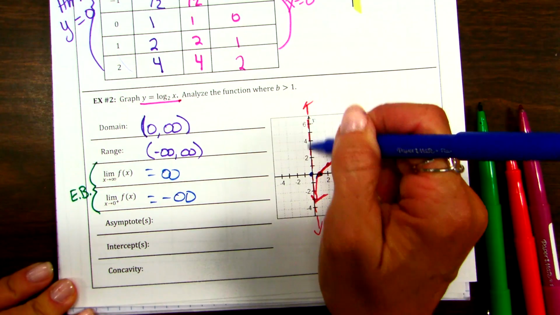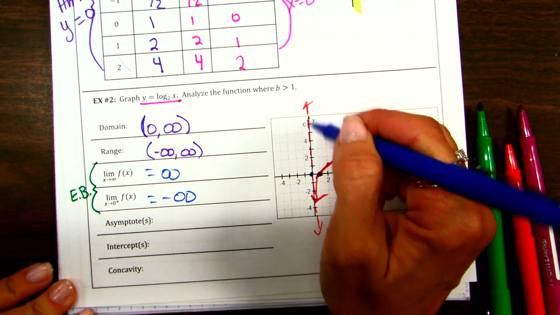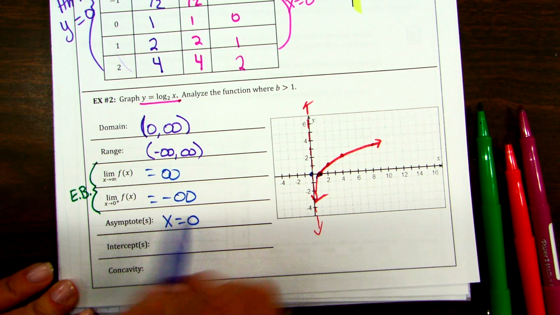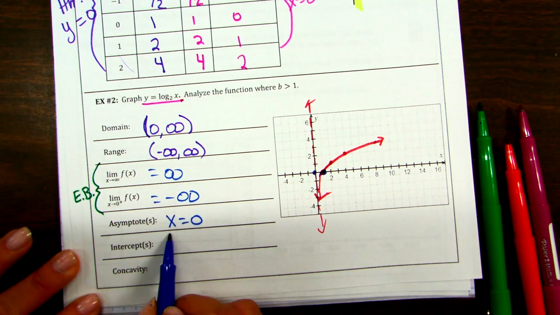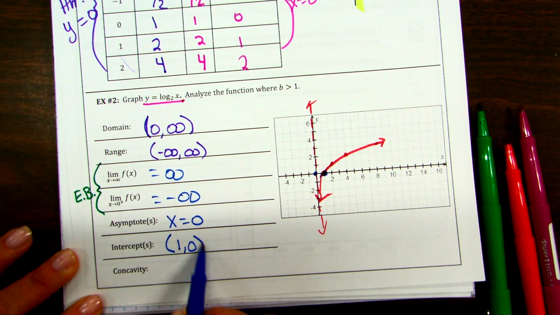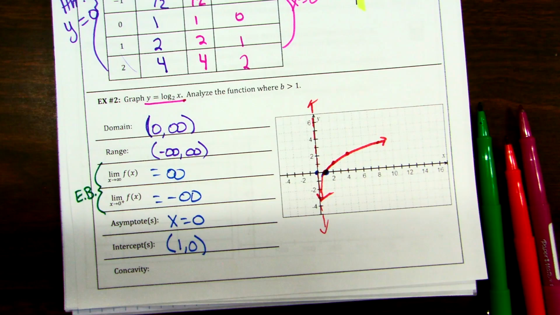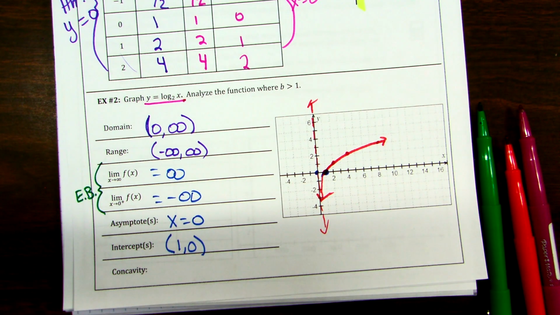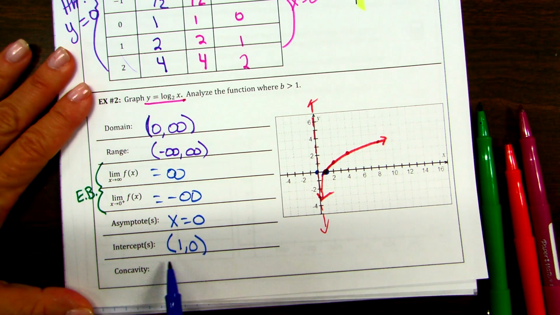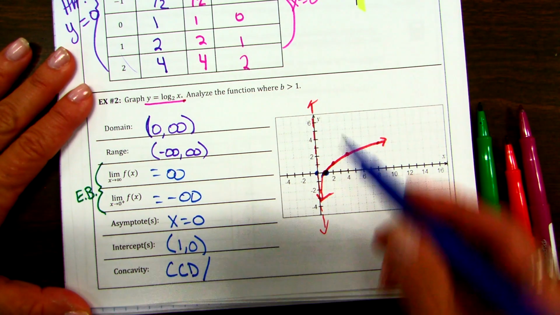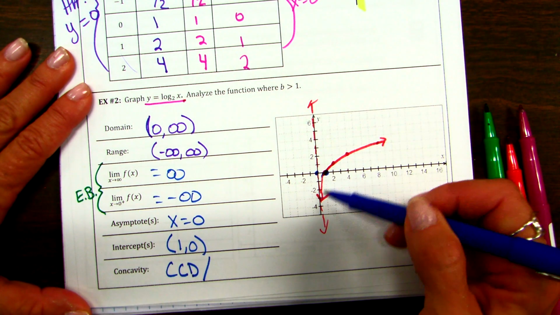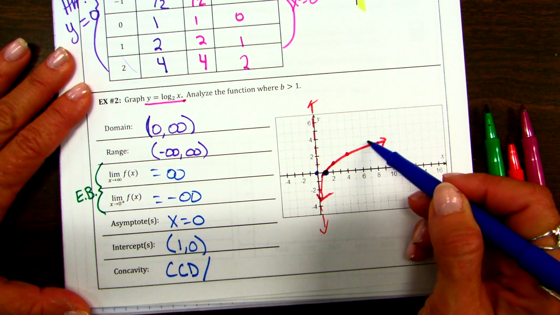We just talked about this asymptote already. We have a vertical asymptote at x equals 0. You have to put the x. You can't just put 0. Okay? We have an intercept at 1, 0, right? Intercept can be x or y. This one happens to be on the x-axis. And is this one concave up or down? Down.